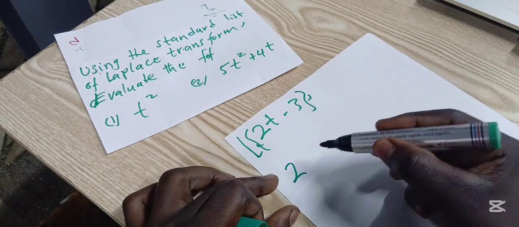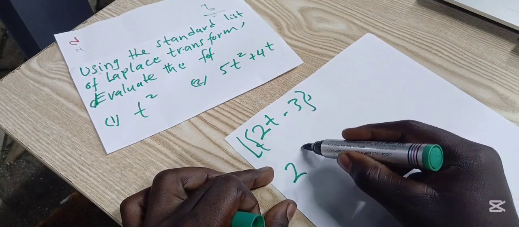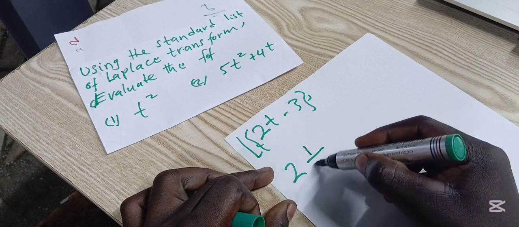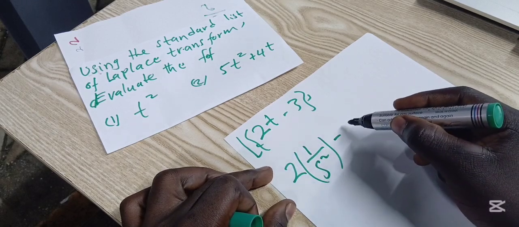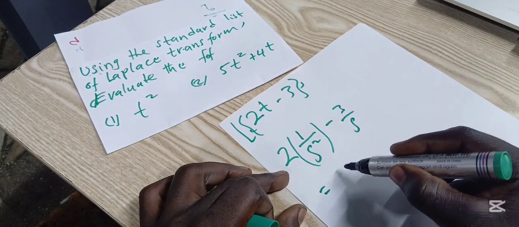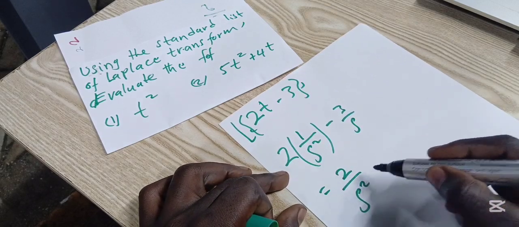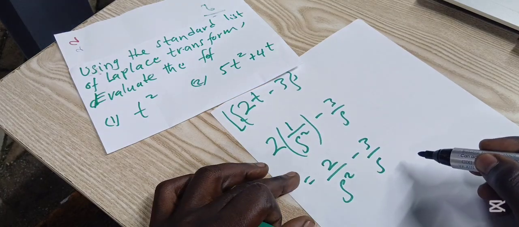So we just bring our 2. Laplace transform for t, our n here is 1. So 1 factorial, which is 1 out of s to the power n plus 1, giving us 2. So Laplace transform for any constant is the same as that constant out of s. So we are going to get our final answer to be 2 out of s squared minus 3 out of s.